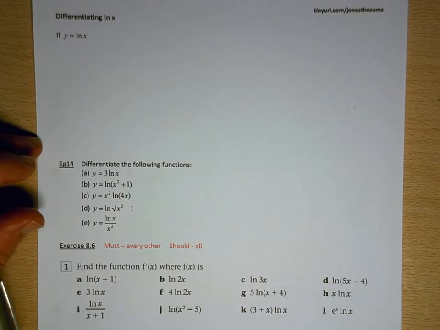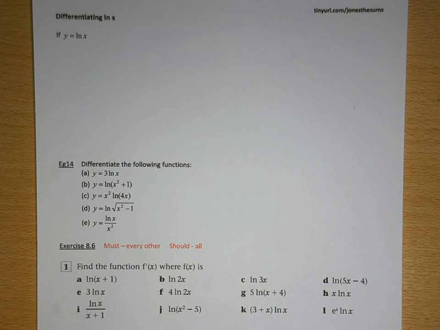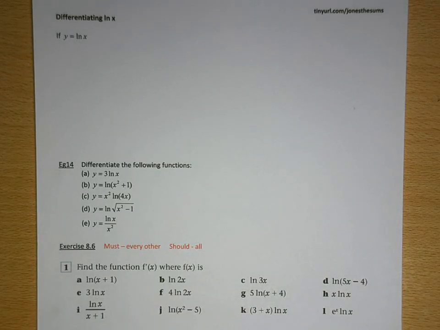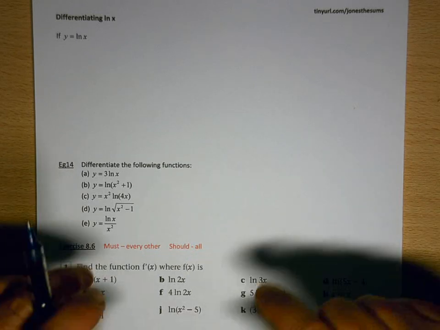Right, so we've graduated now up the complexity of differentiation through chain, product, quotient. We can now differentiate the special function y equals e to the x. And now we're going to look at the inverse of that, which is the natural log. And the way that we differentiate this is quite neat.